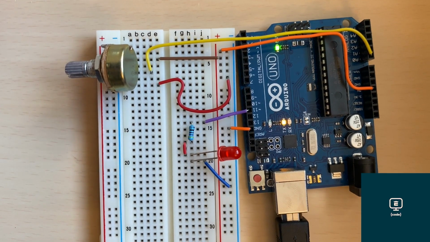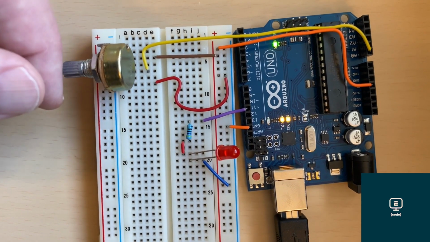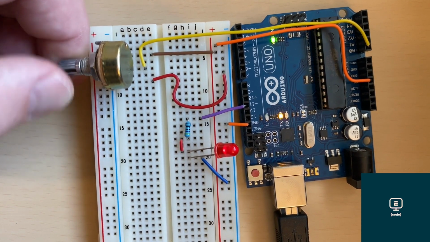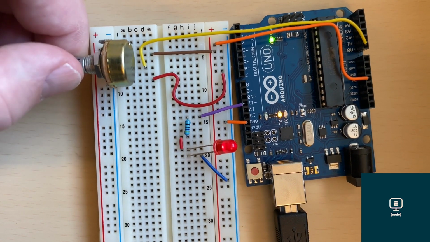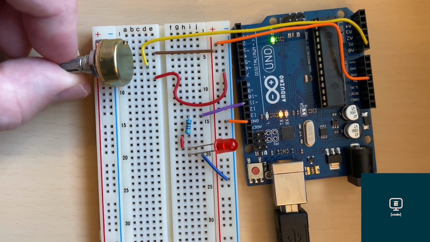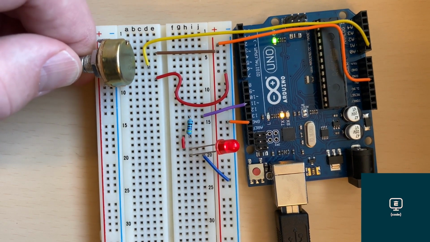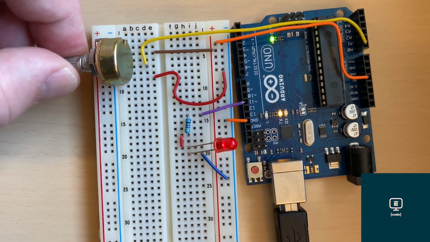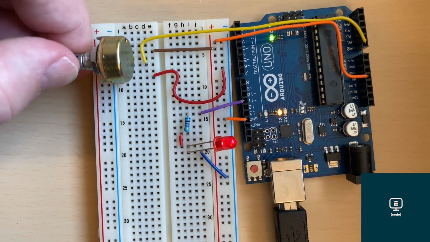Okay, you can see PyFormata sending the data over. And now, as you adjust the potentiometer, the brightness of the LED should increase and decrease. You can see all those values being transmitted and received. Simulating an analog output. Looks great.